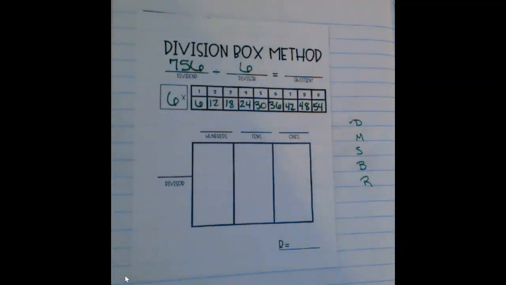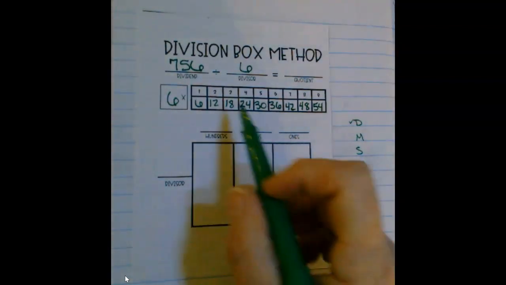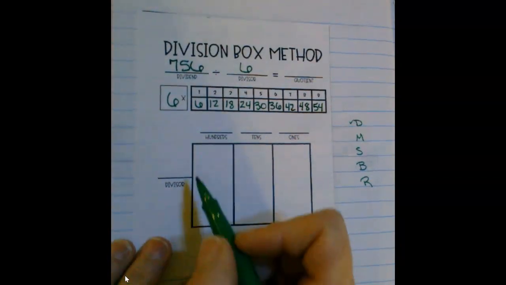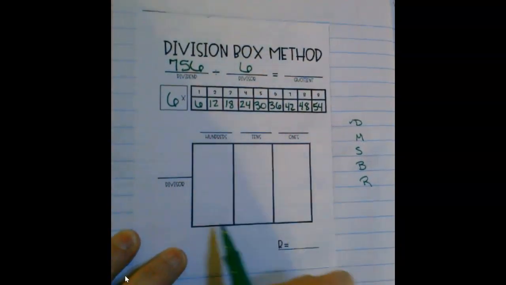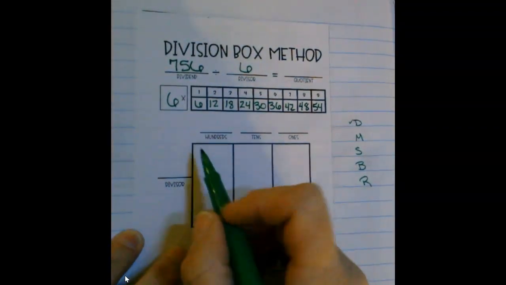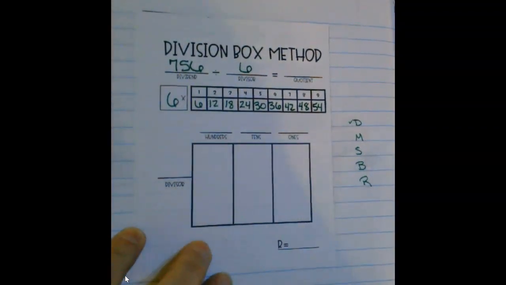Okay, so now we're going to move on down to our box method. Now that we have our multiples, this is going to be a whole lot easier. When I do the box method, guys, the boxes are already drawn for you on here. But when you do it on your own, you're going to take this dividend, and you have 3 digits in your dividend, right? So you're going to have 3 boxes.